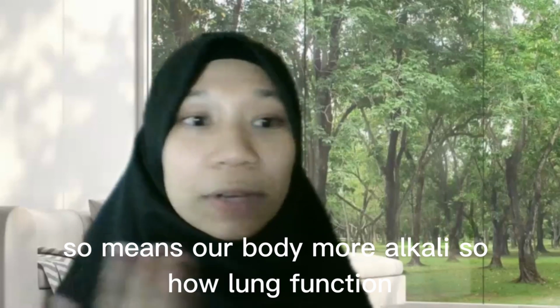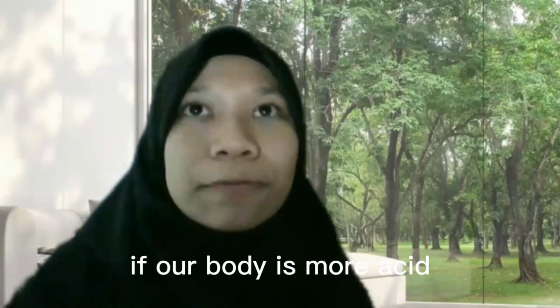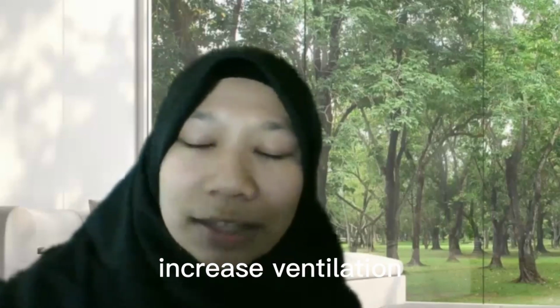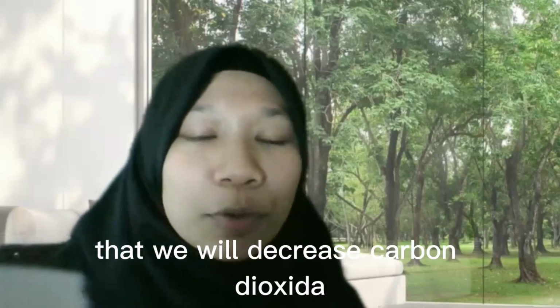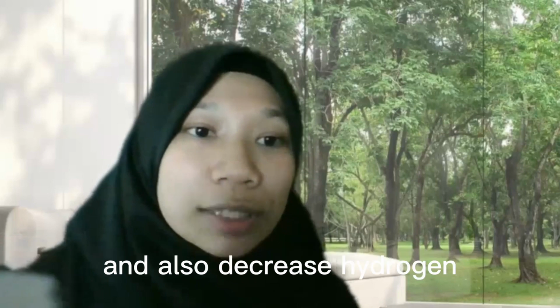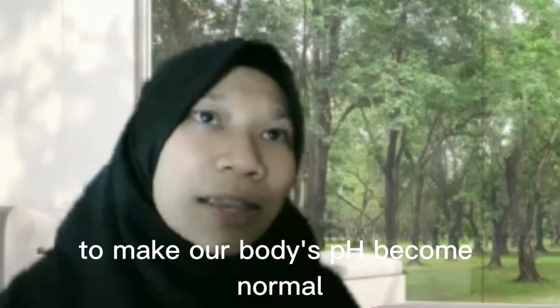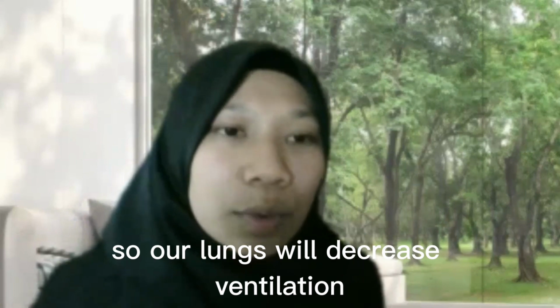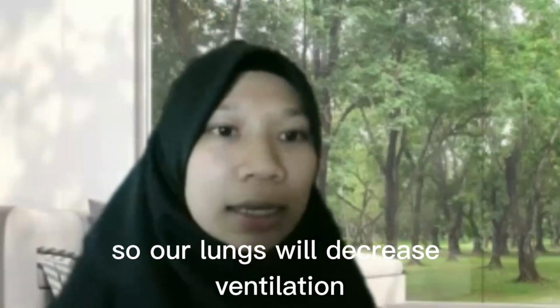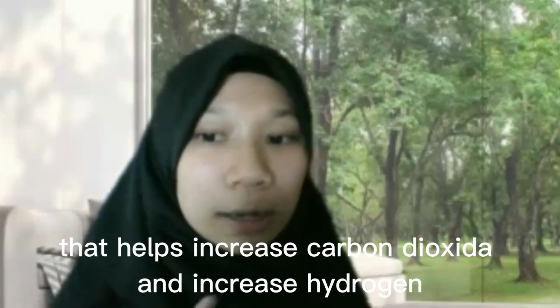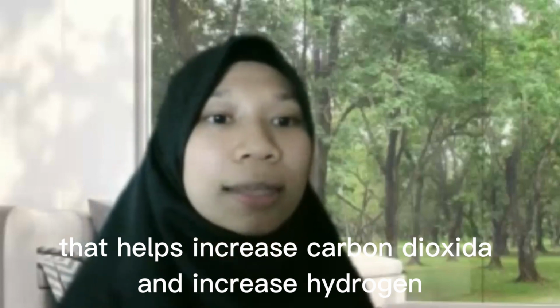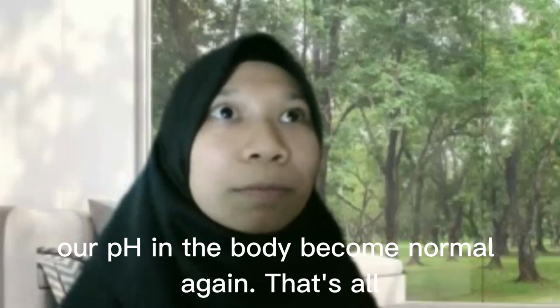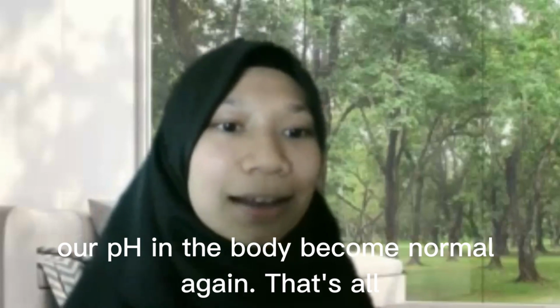So how do the lungs function? If our body is more acid, the lungs will increase ventilation, that will decrease carbon dioxide and also decrease hydrogen to make our body's pH become normal. Meanwhile, if our body is more alkali, our lungs will decrease ventilation, that helps increase carbon dioxide and increase hydrogen, that will help our pH in the body become normal again. That's all.